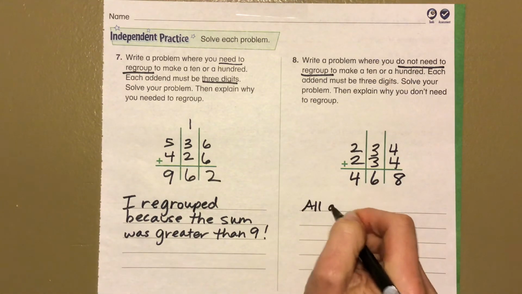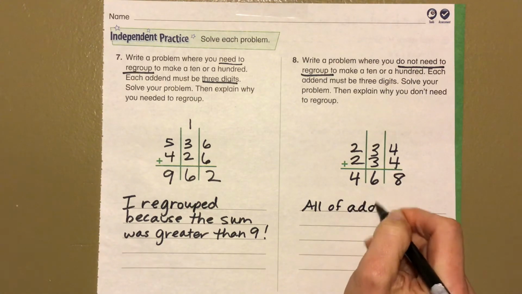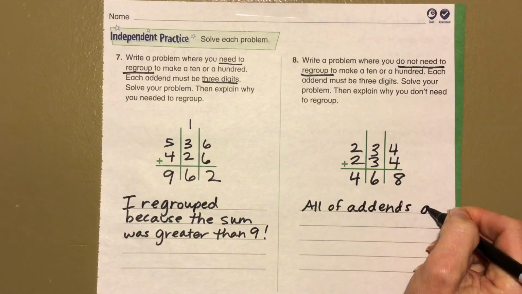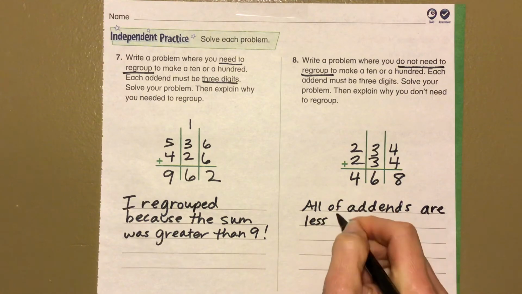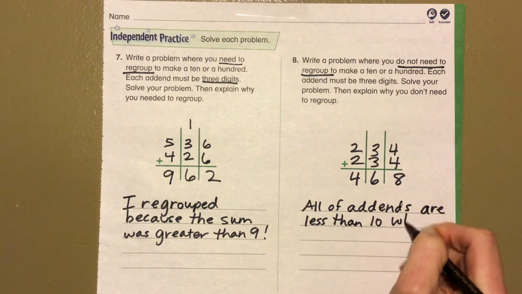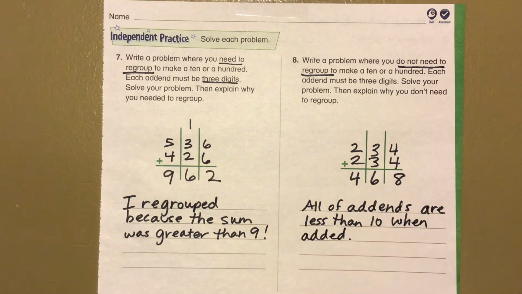All of my digits, all of my addends are less than 10 when added together. Okay? All right, let's go back to our back page.